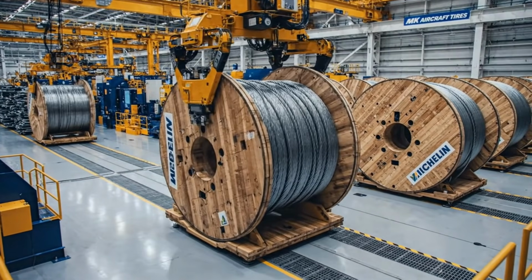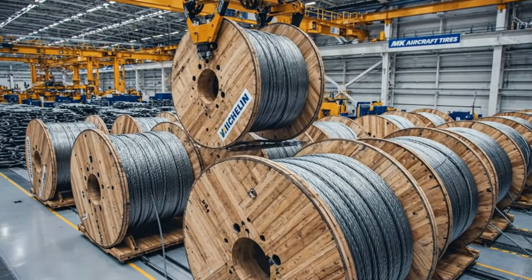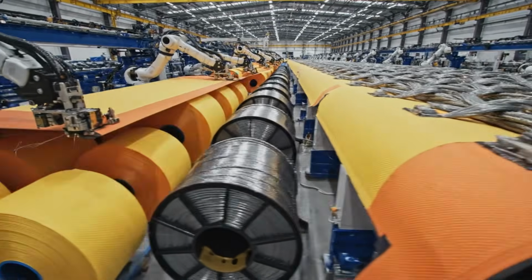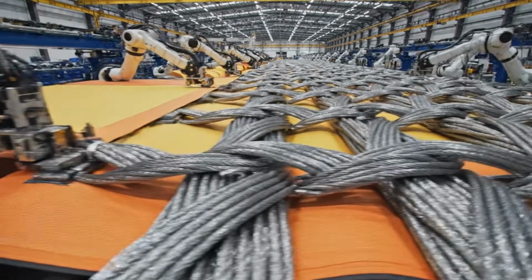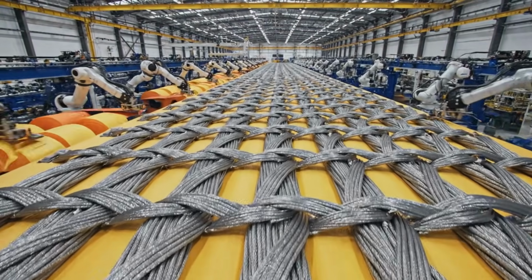Steel cords arrive in massive spools at Michelin aircraft tires. Each cord is engineered for tensile strength and fatigue. Fabric reinforcement layers are staged beside steel cords. Multiple reinforcement systems work together. Redundancy begins at the material level.